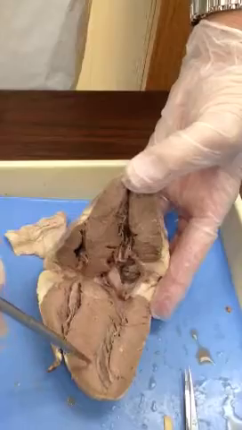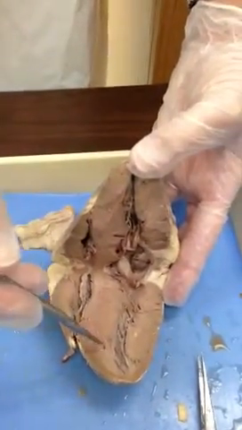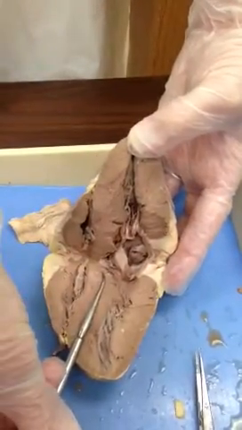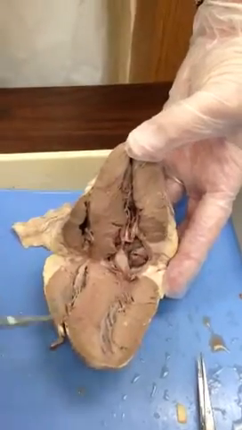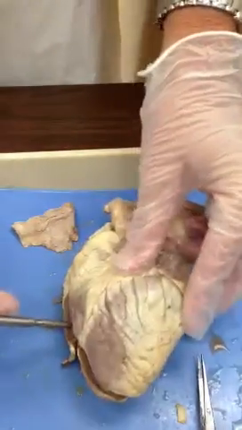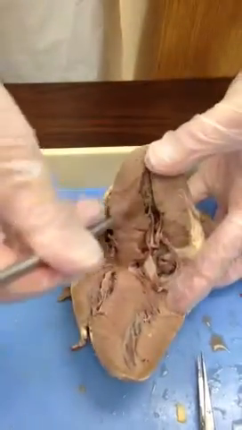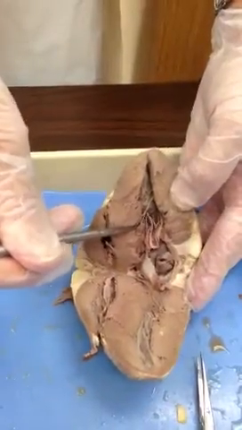The structure down the center, not listed on the dissected heart list, but that would be our interventricular septum. It divides the two ventricles. Remember, if I close that, I'm creating a ventricular chamber. So you can see it as a space. These are chambers, these are spaces.